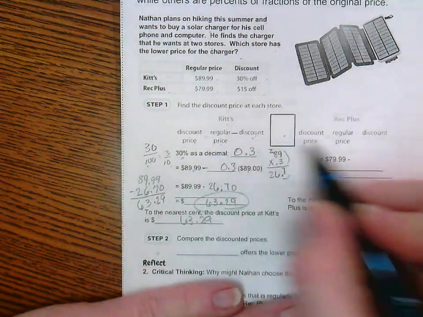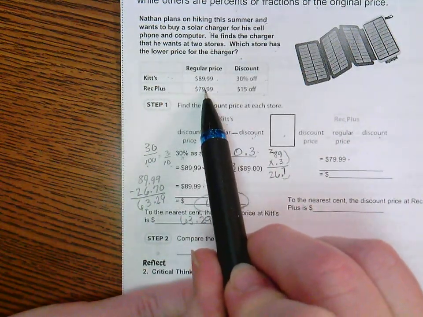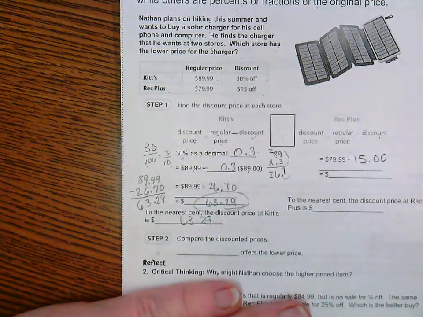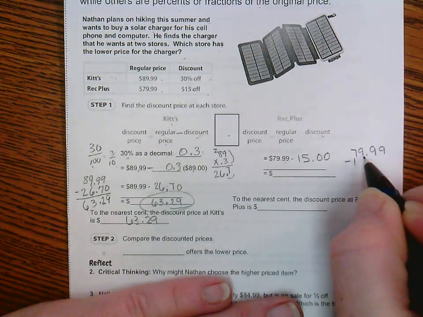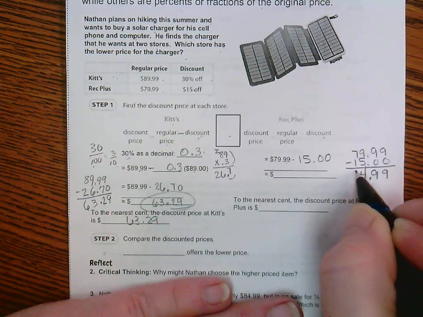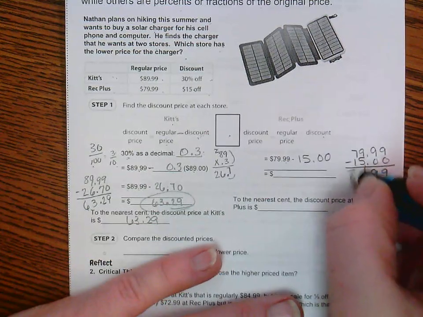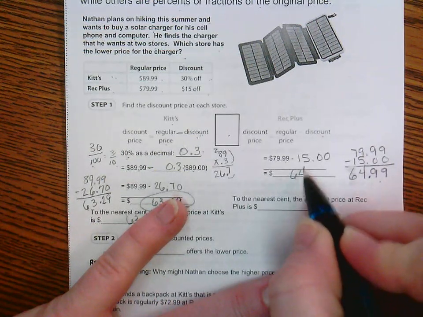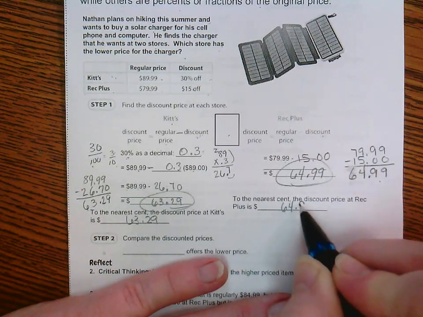All right. Over here we have Rec Plus. Rec Plus is $79.99 with $15 off. So we're going to take that $79.99 and subtract that $15. So let's do that. $79.99 minus $15. What a mistake, that's so crazy. All right, so $64.99. That's the price here.